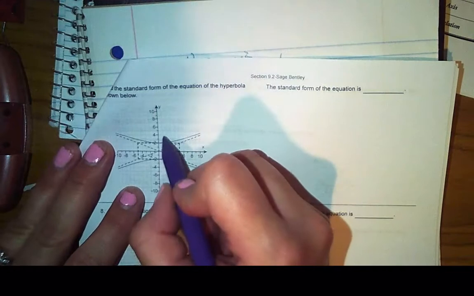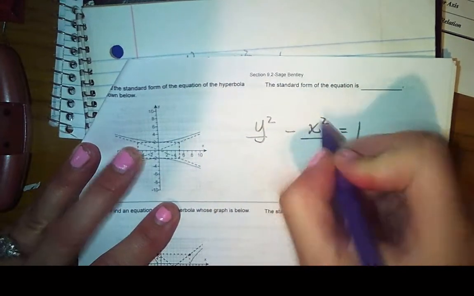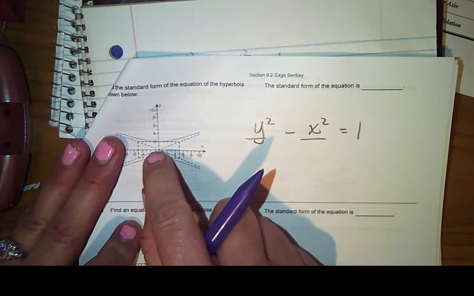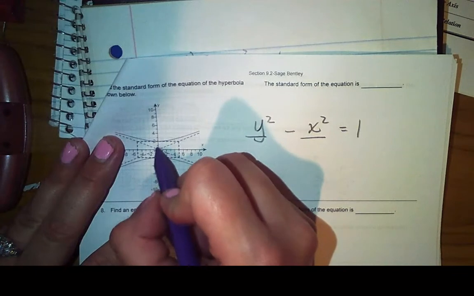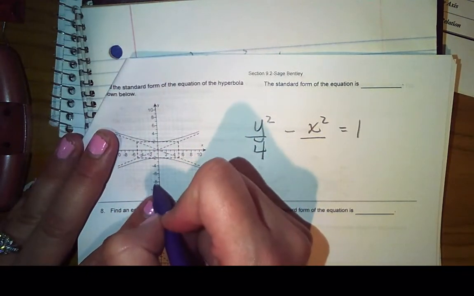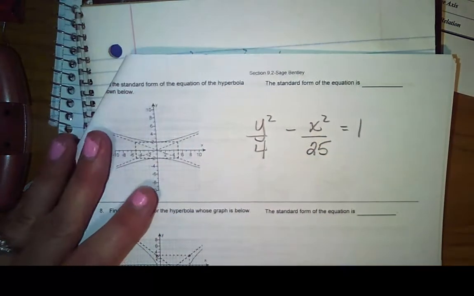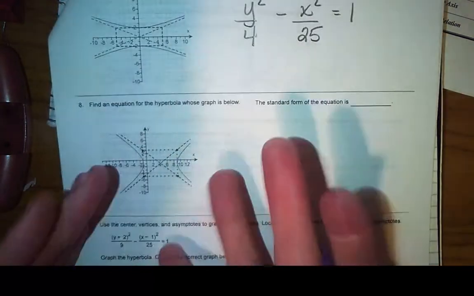Do it again. This one opens up, down. So I'm going to lead off with y squared minus x squared equals 1. Again, I'm just diving in because I know it's centered at 0. So how far up and down did I go? I went up 2, down 2, so square it. And then how far left and right did I go? I went left 5, right 5, so square it, and you get 25. And that's the equation.